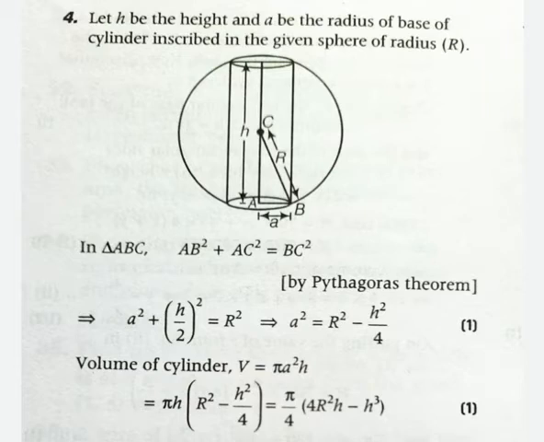So that is the volume of the cylinder. And this volume is not a constant. It changes every time because h can change, a can change, until we get that cylinder which is of maximum volume.